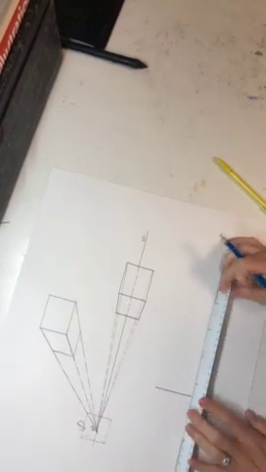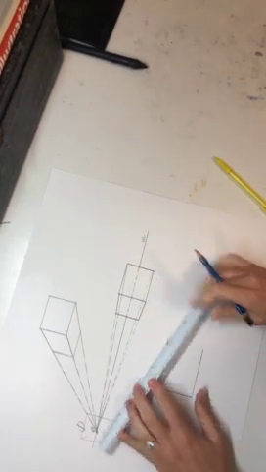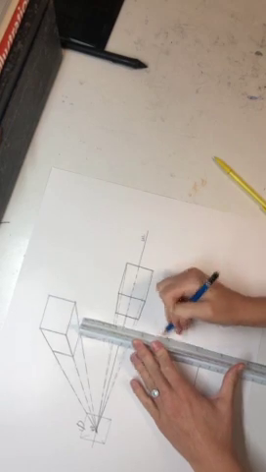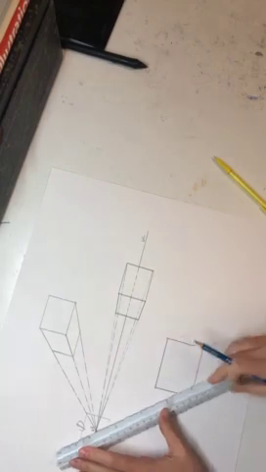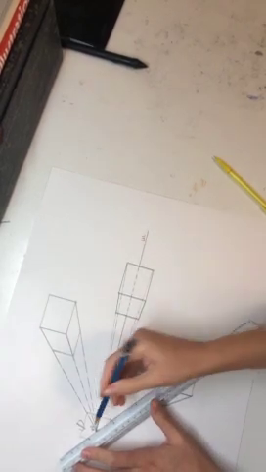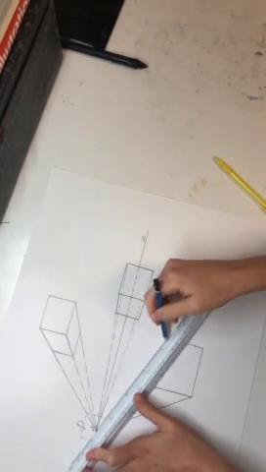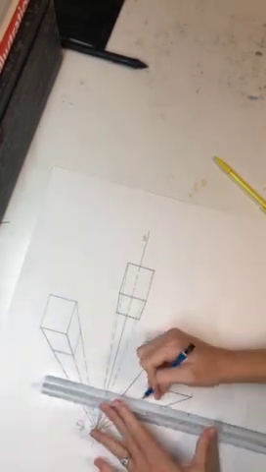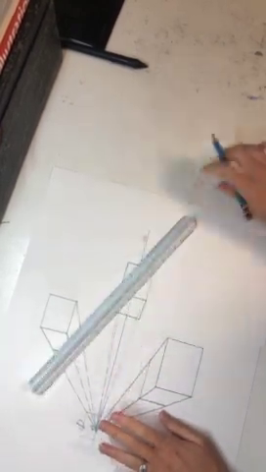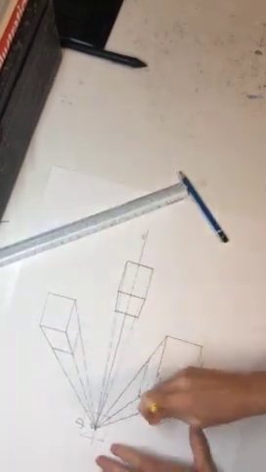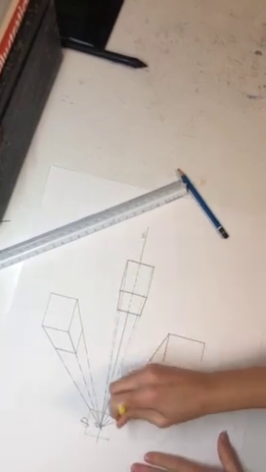Okay, we've got our 3rd closed box, which will be below the horizon line. I need a better eraser.